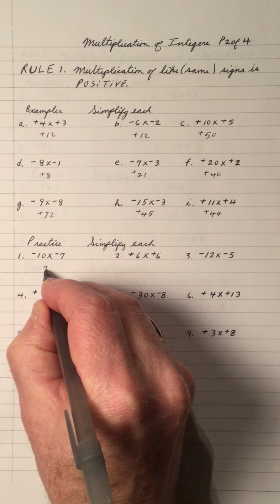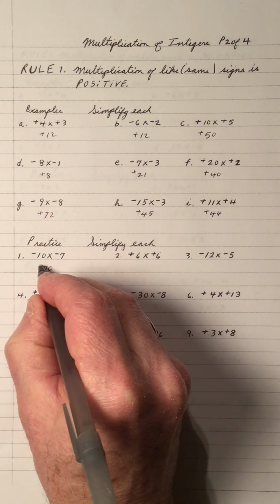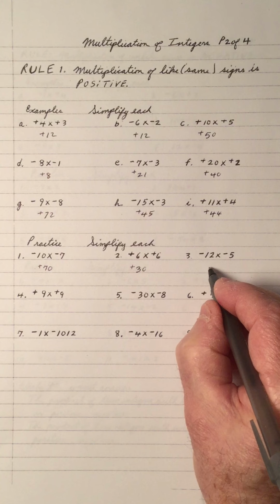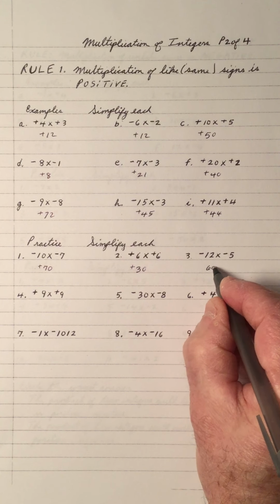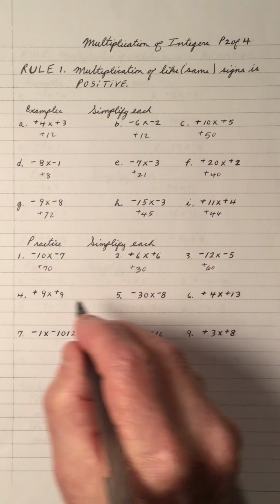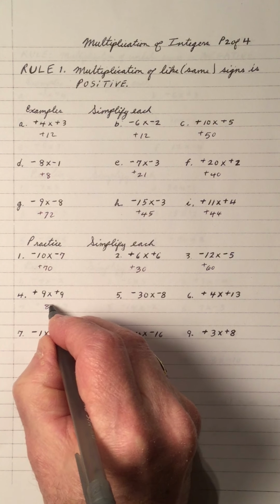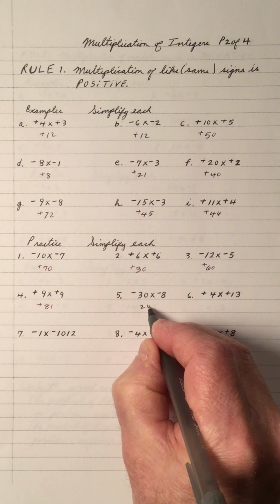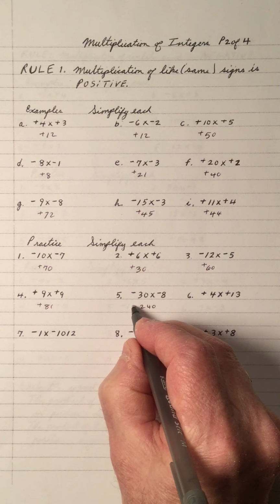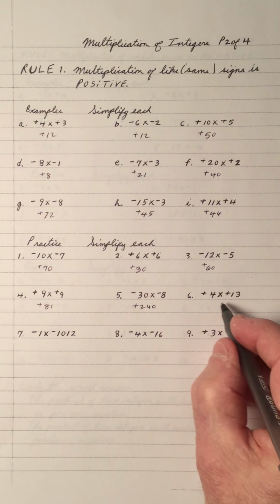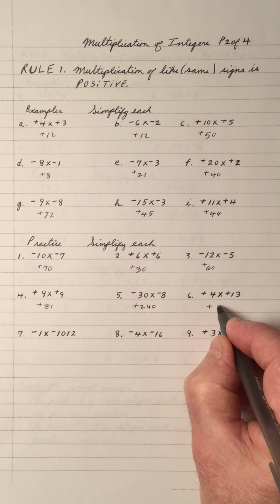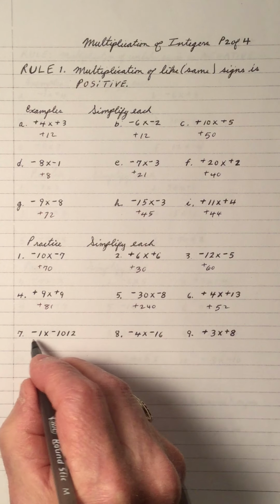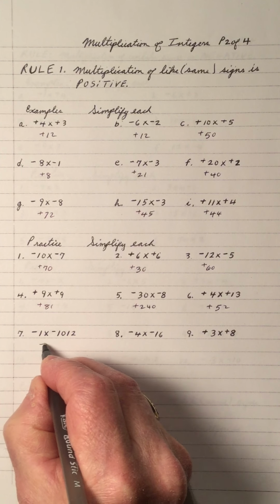10 times 7 is 70. Positive. 6 sixes is 36. Positive, like signs. 12 times 5, 60. Positive, like signs. 9 nines are 81. Positive, like signs. 8 times 3 is 24. Like signs. Product of two negatives. Positive, 52. 13 times 4. Two negatives multiplied gives you positive.